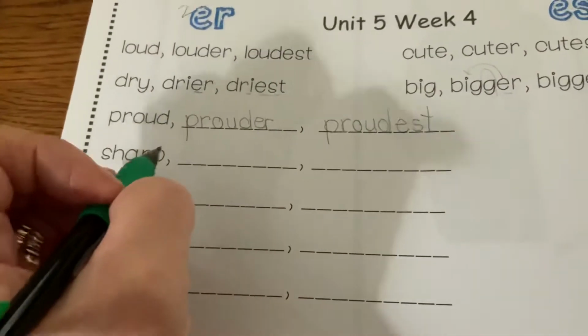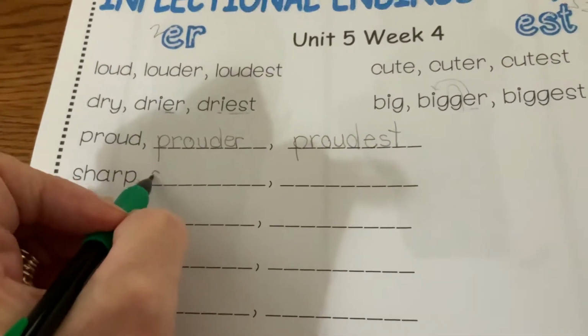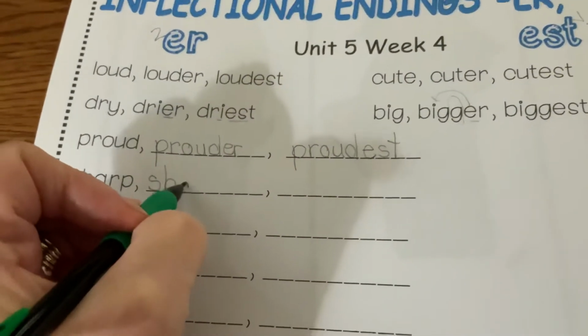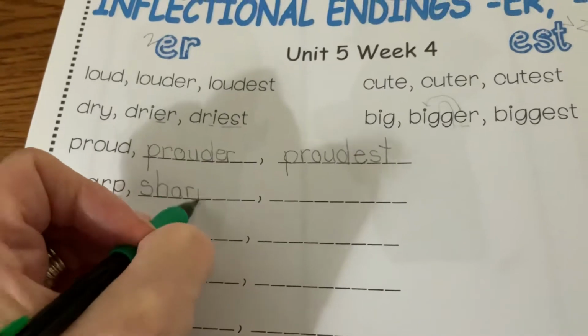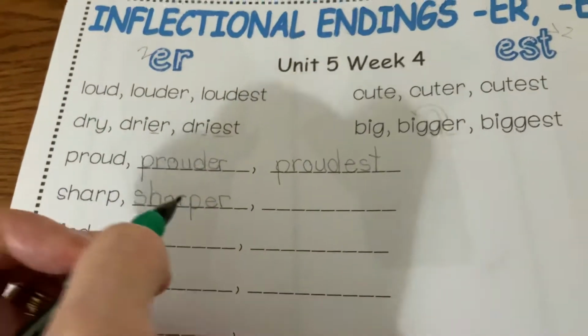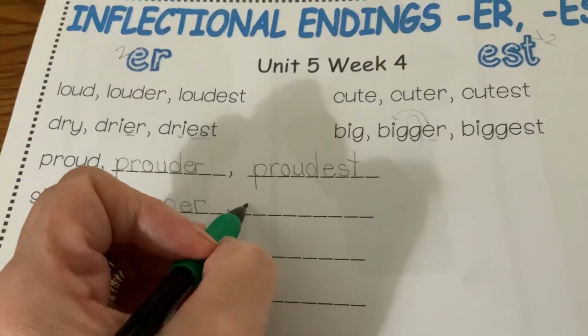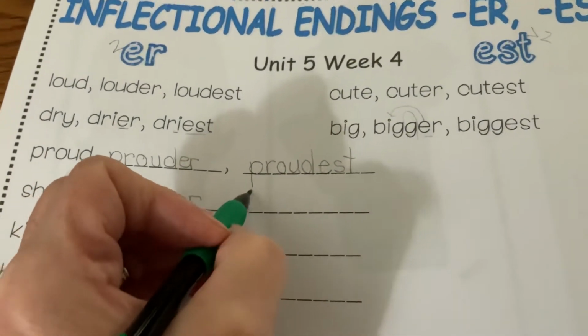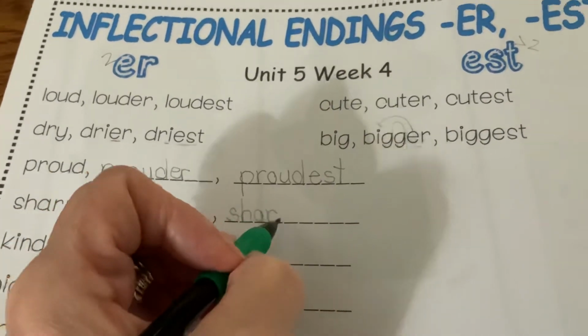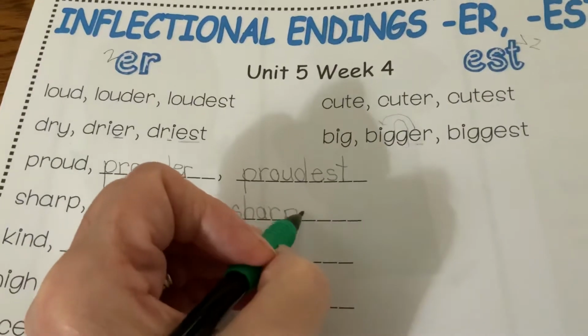Okay, this pencil is sharp, but I think I'll use this one because it is sharper. We're comparing two, so we add what? We add ER. But that pencil over there is the sharpest of them all. I'm comparing more than two pencils. So it is the sharpest. We add EST.